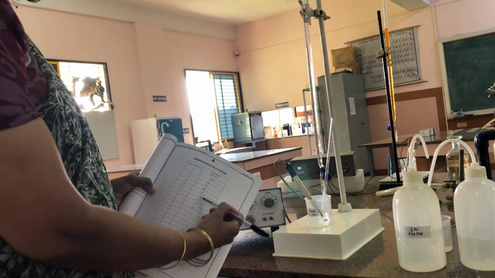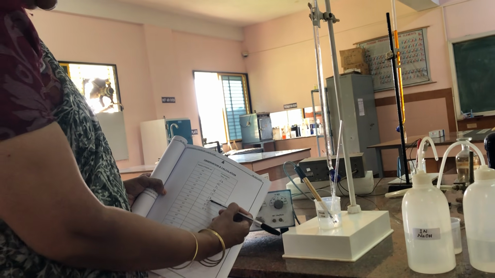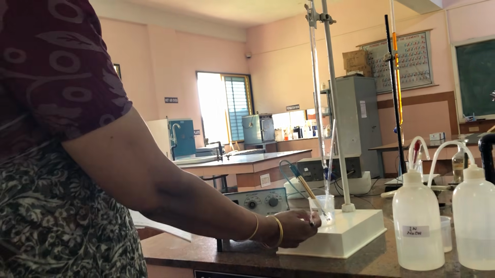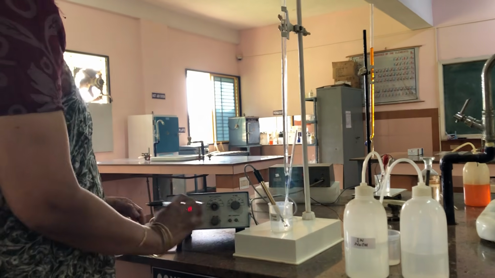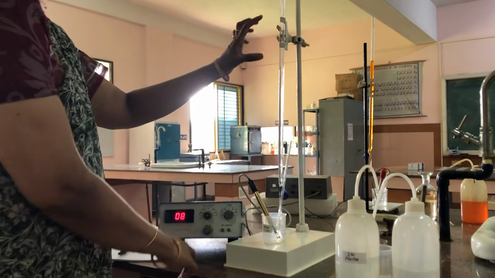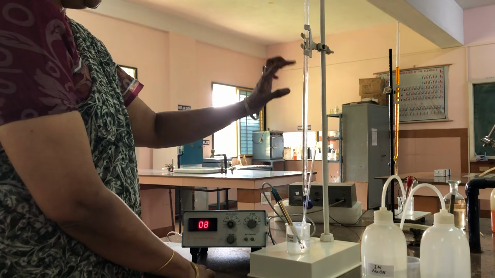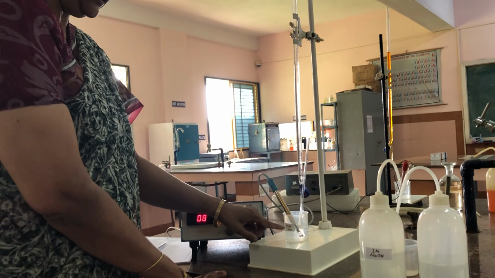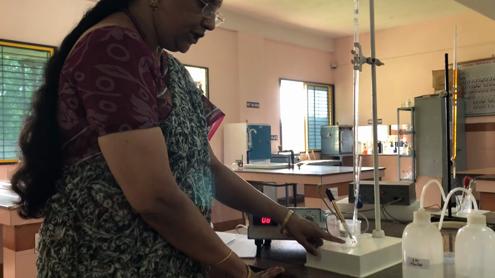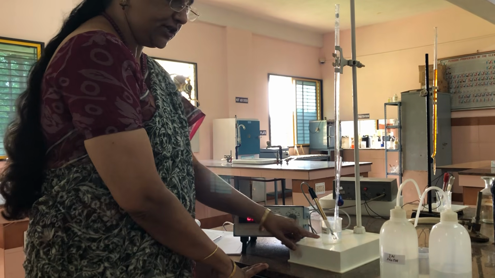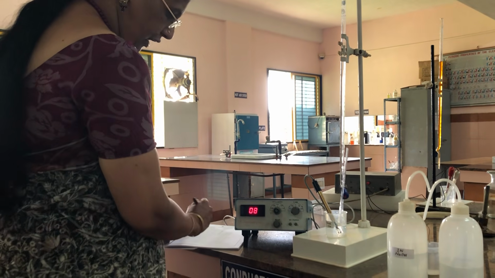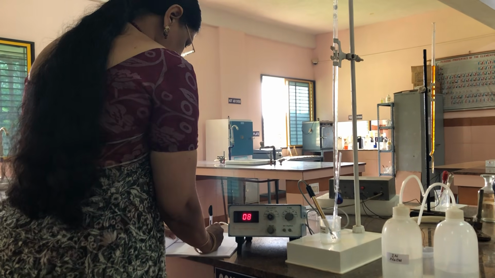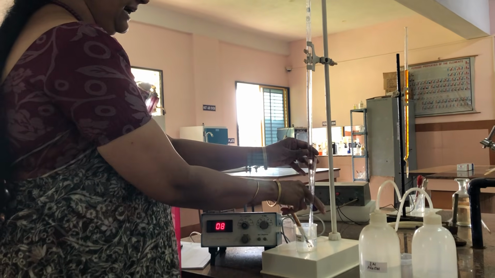Now complete neutralization of strong acid and weak acid is over, so there are no more H plus ions in the solution. But from the burette we are adding OH minus ions into the solution. So whatever the conductance we are observing now here, it is due to the mobility of OH minus ions present in the solution. So now it is 0.8. So it started increasing the conductance now.